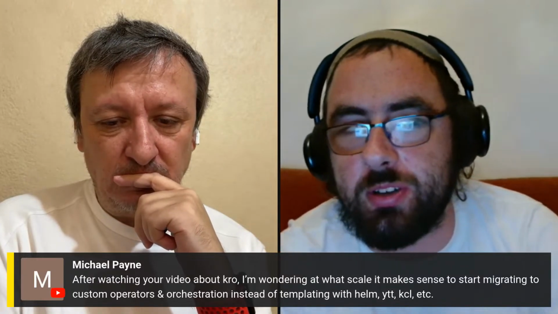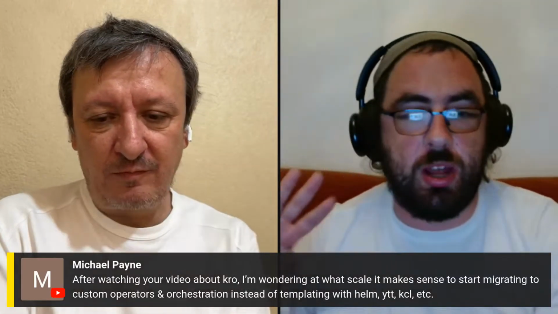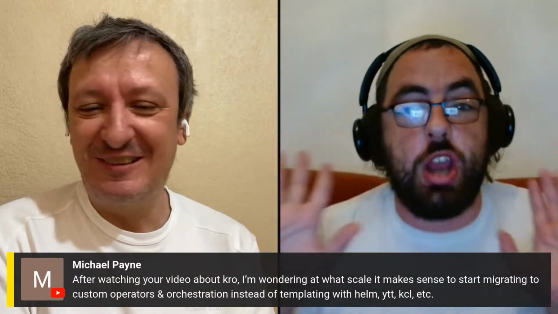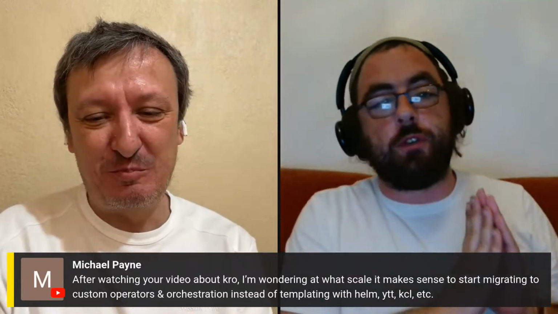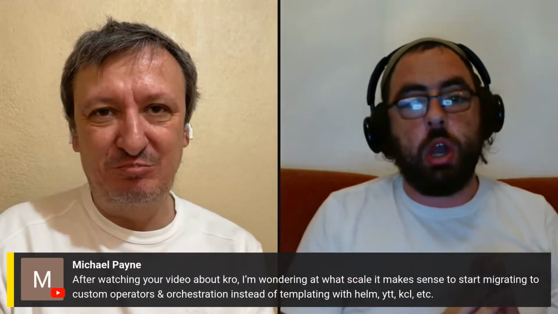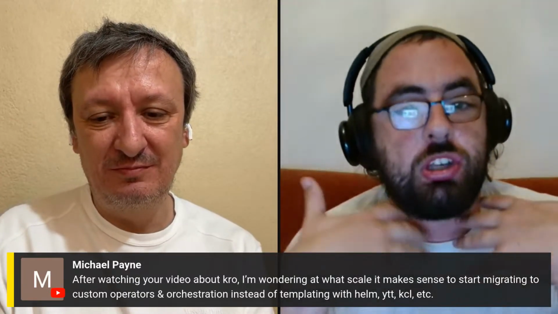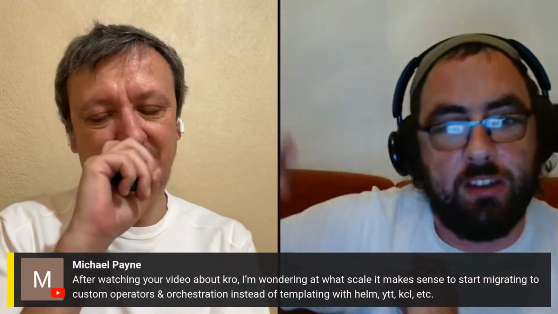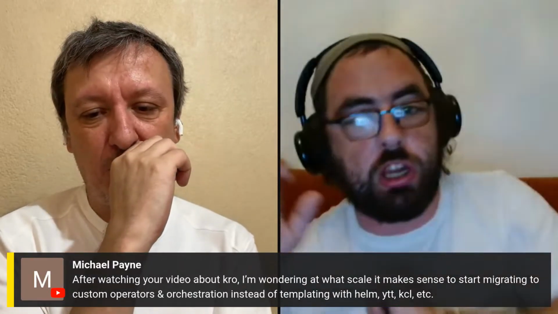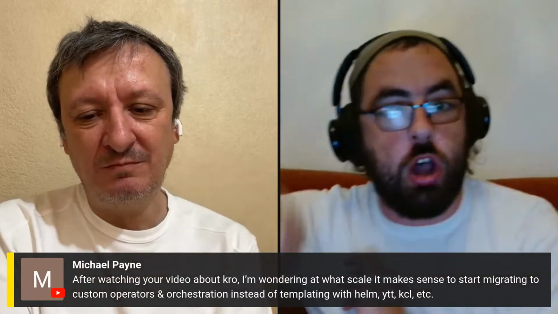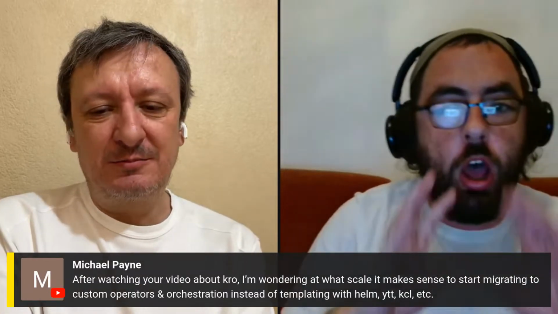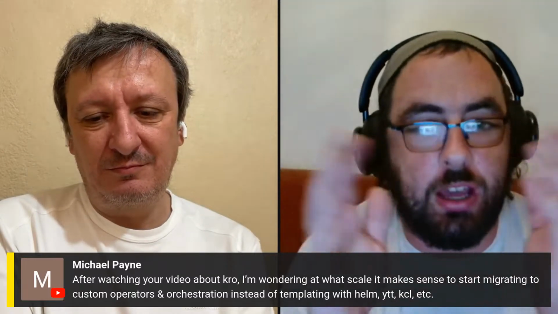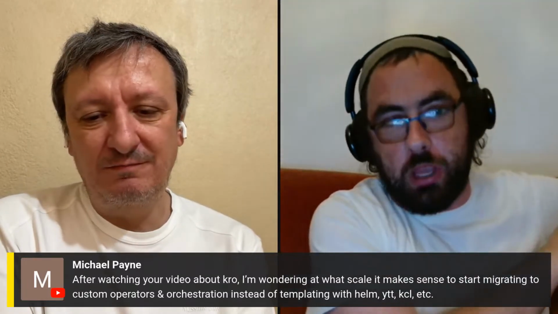Custom operators meaning going and building something with Kubebuilder. No. That is for very specific use cases where you're managing, for example, a data source that needs special migrations, like Cloud Native Postgres, which knows how to deal with the upgrade of a version of Postgres, which needs to talk to the Postgres API. Okay, fine. That is something that anyways you couldn't solve with YTT, KCL, Helm, any of that, so I'm taking it out of the picture.